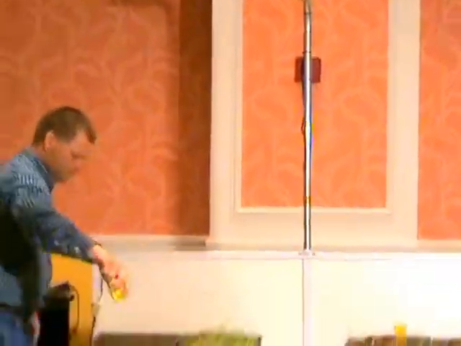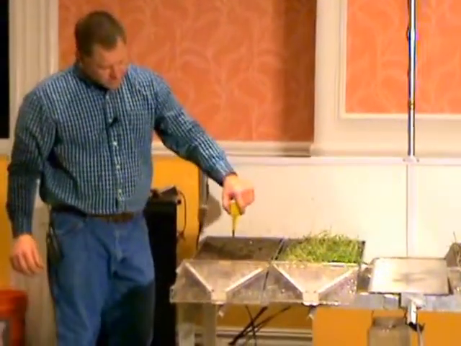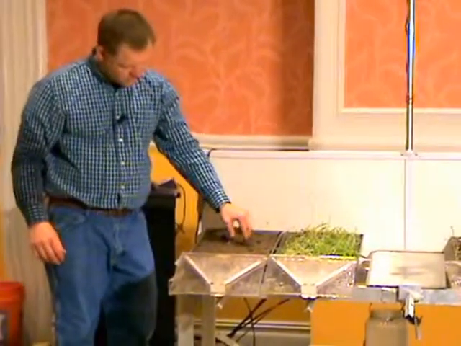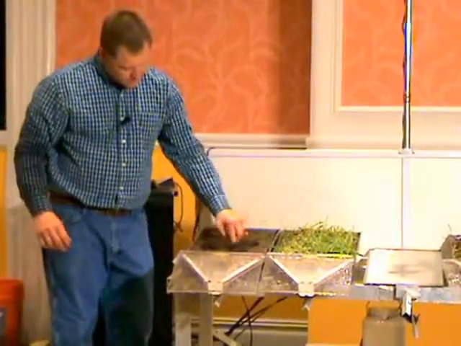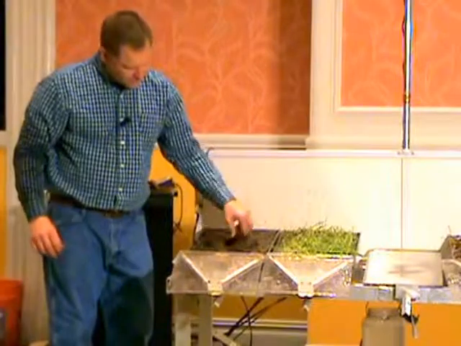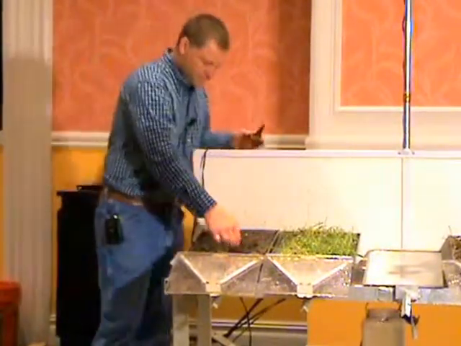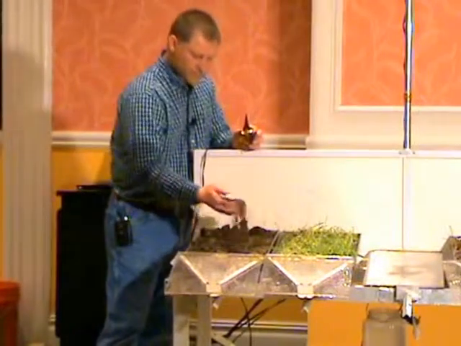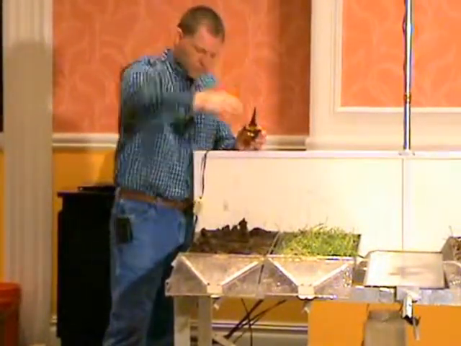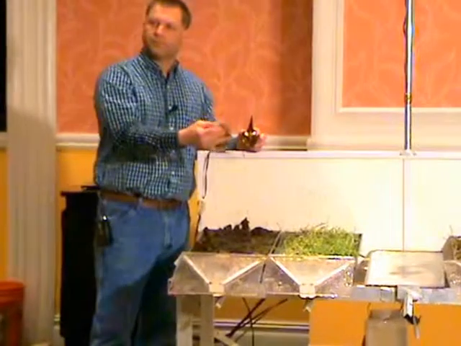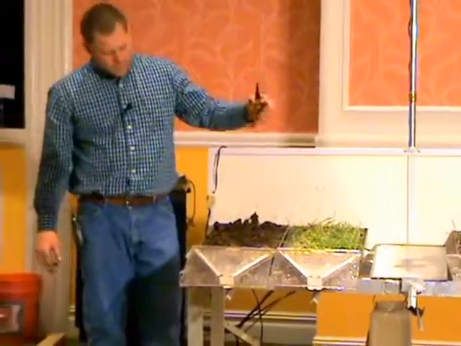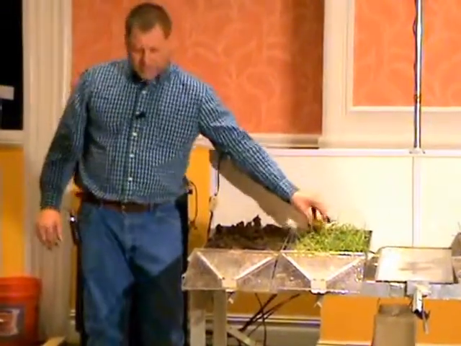How deep do you think the moisture went? We got dry soil at the bottom. Dry soil on the bottom. So how much of that water did we really capture?